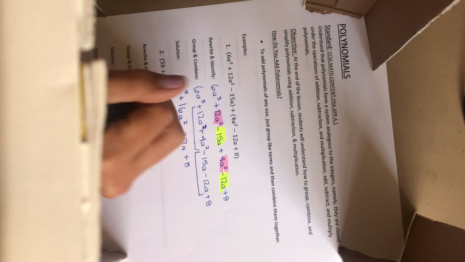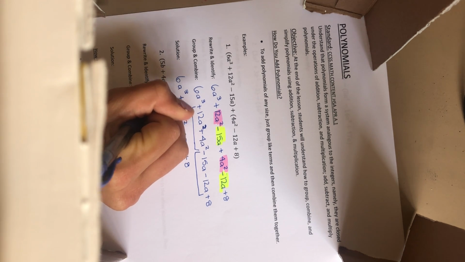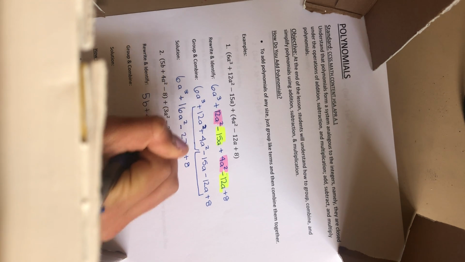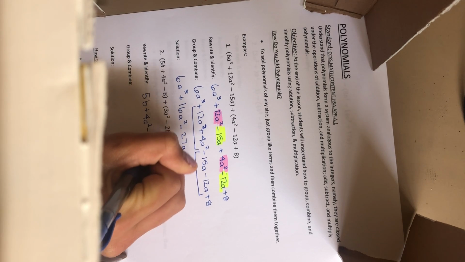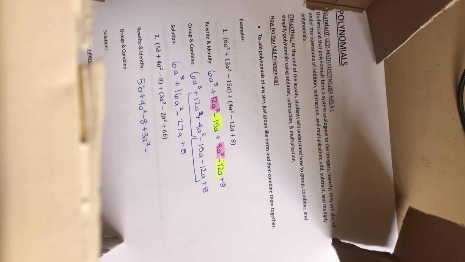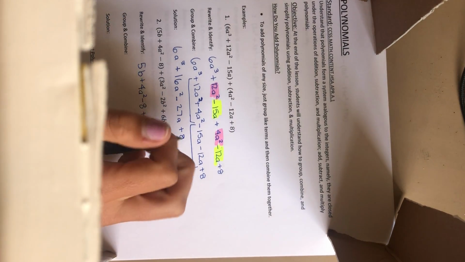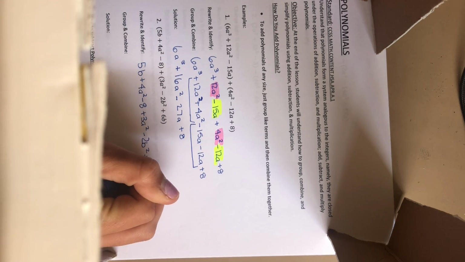Okay, so we're going to rewrite it as 5b plus 4a squared minus 8 plus 3a squared minus 2b squared plus 6b.